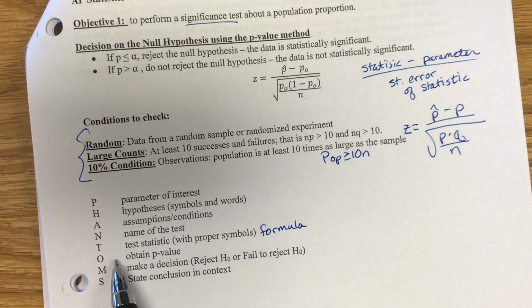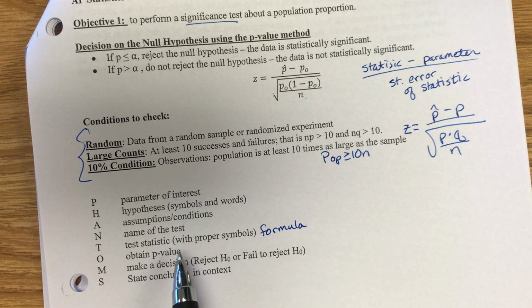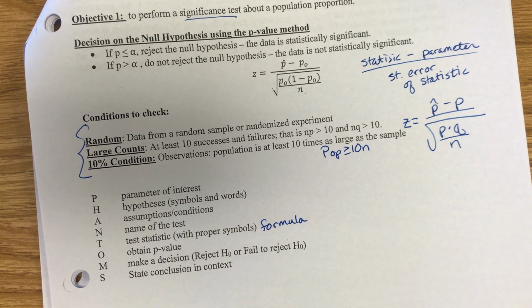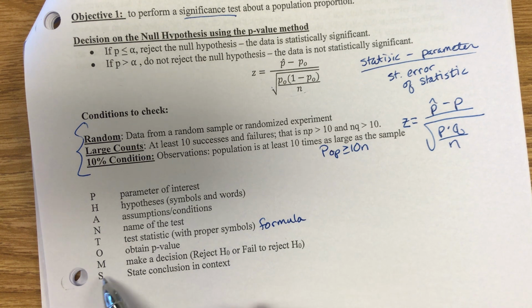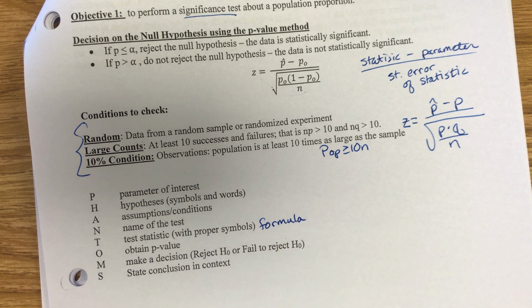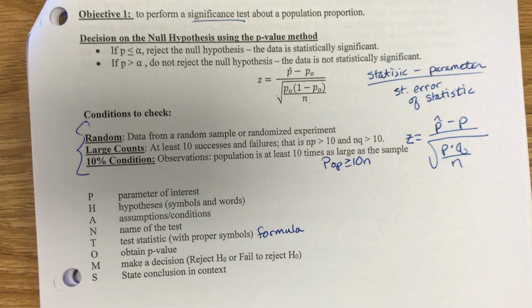Then we have O, obtain your p-value. That's when you're going to need to draw and shade your curve and find the area under the curve. Then you're going to need to make a decision like we were working on in section 9.1, and then state your conclusion in context. So in PANIC, we ended with a C. It just doesn't make sense to have PHANTOMC, so that's why it's S: state your conclusion, or summarize, however you want to look at it.